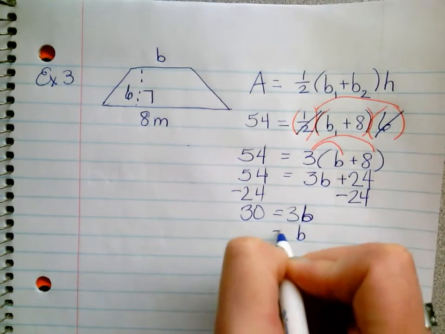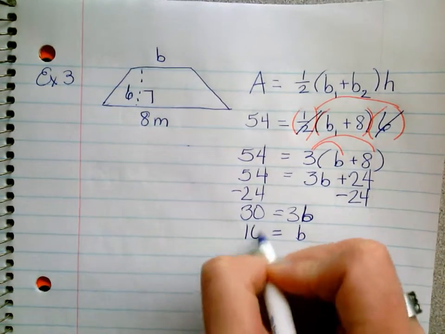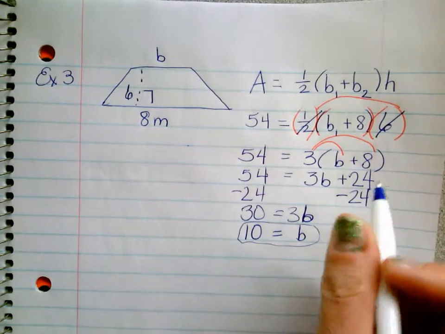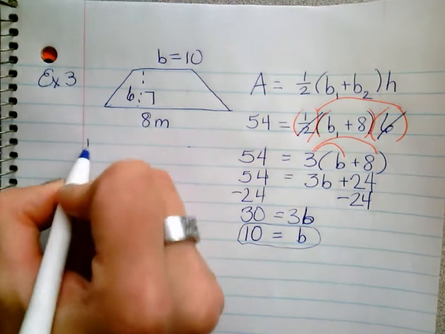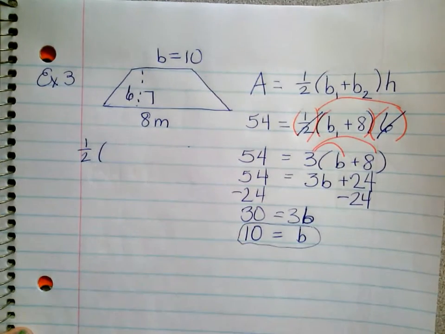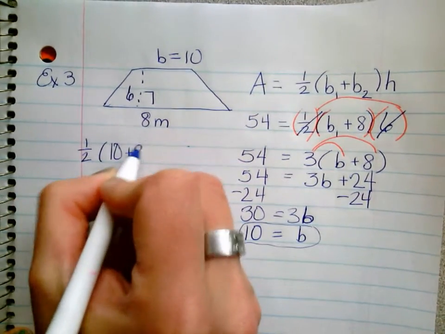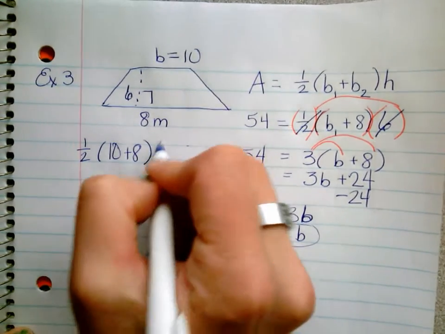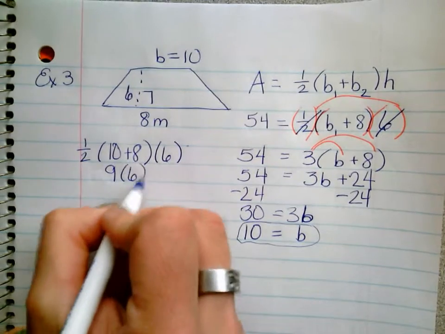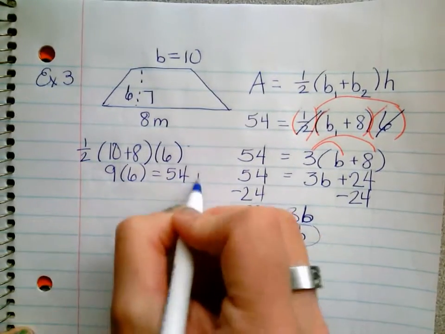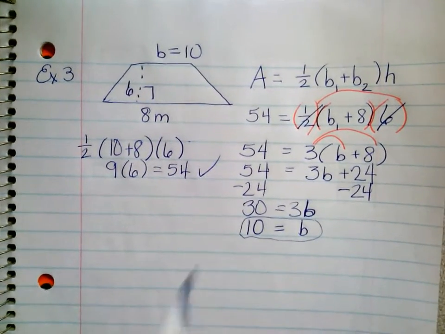So b is what? 30 divided by 3, which is 10. And if you wanted to test yourself, 1/2 of the sum of the bases multiplied by the height: 1/2 of 18, which is 9. Is 9 times 6 54? Yeah. Then you know that 10 is correct.